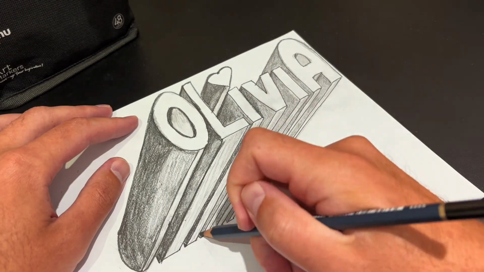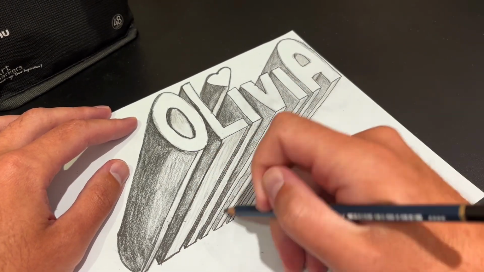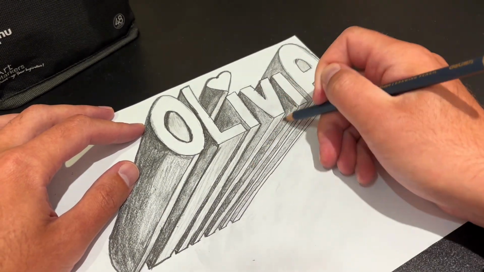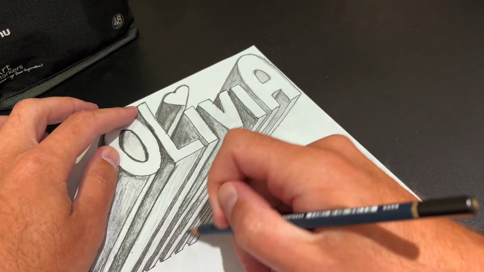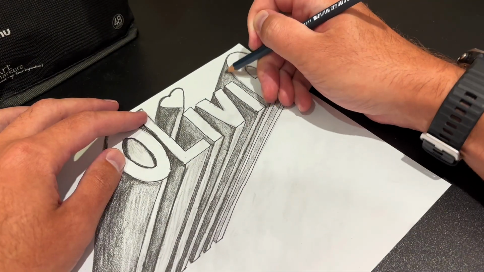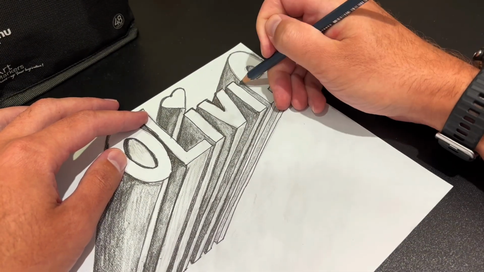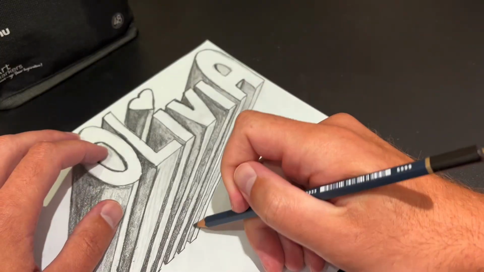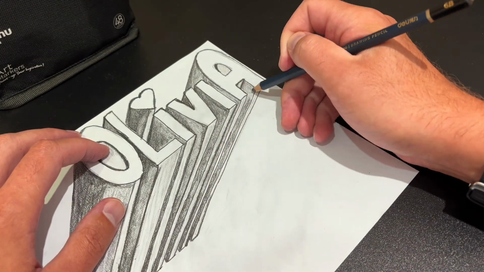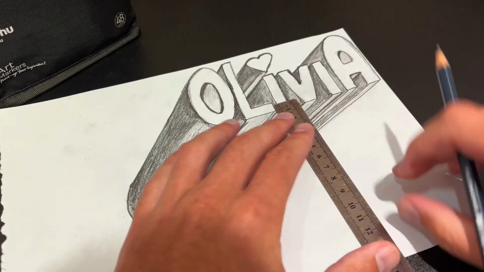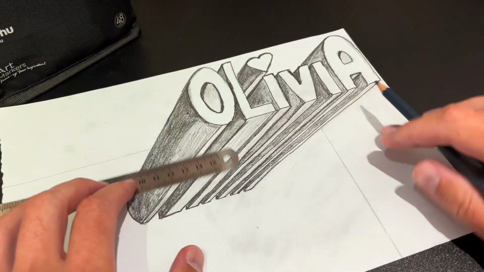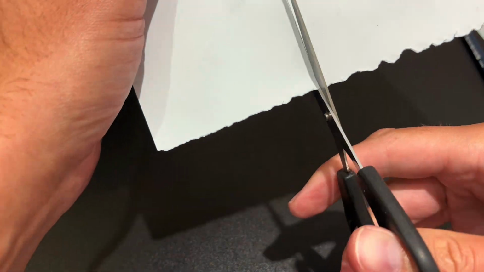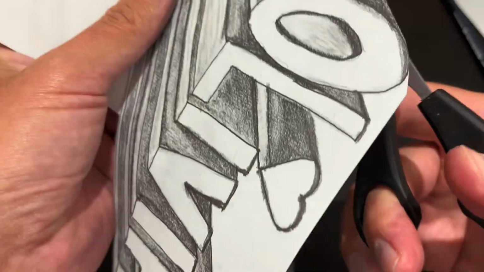But there's still one thing missing: the shadow. A 3D object needs somewhere for that shadow to fall. So I'm extending it toward the left side. I'm using the pencil to create the initial shadow, and then softening it with the sponge. The goal is to make the graphite stop looking like pencil lines and start looking like an actual cast shadow. I'm building it up gradually, because a soft shadow makes the letters feel like they're floating above the page.